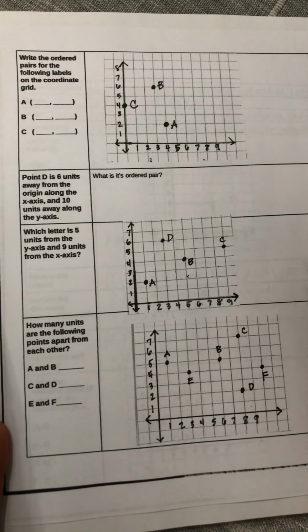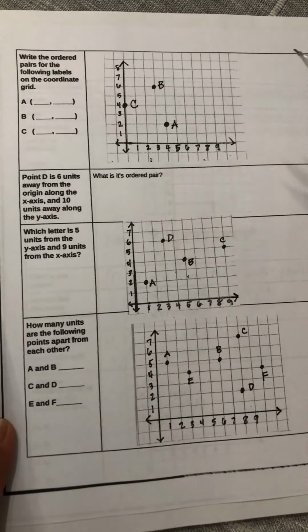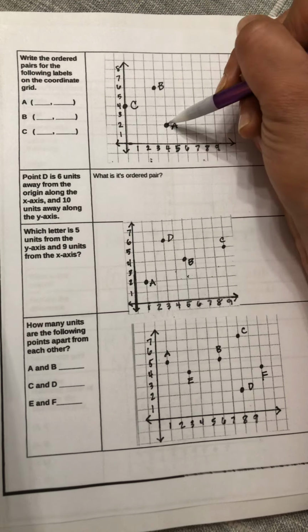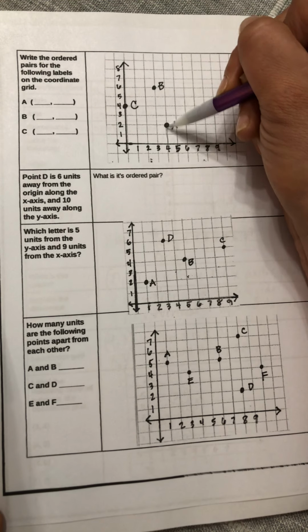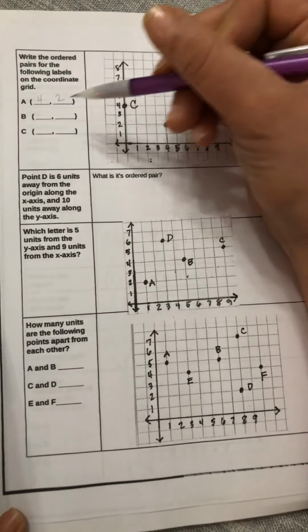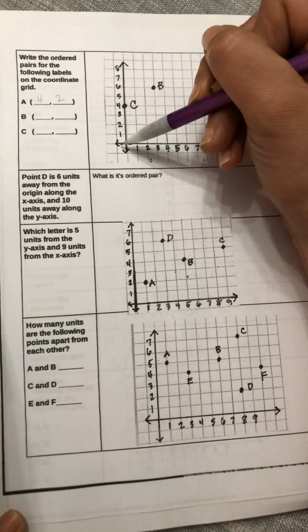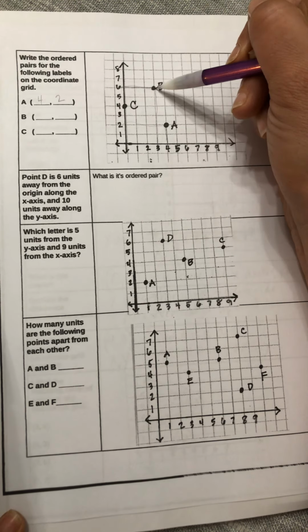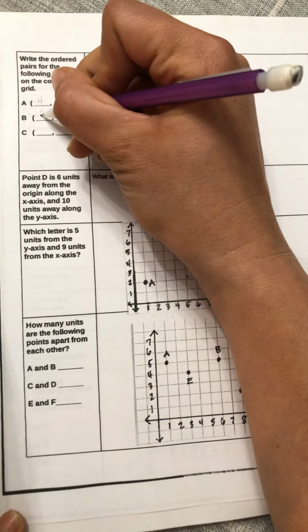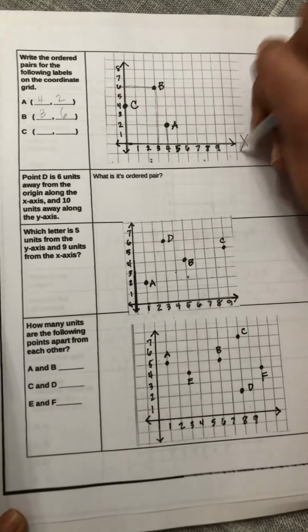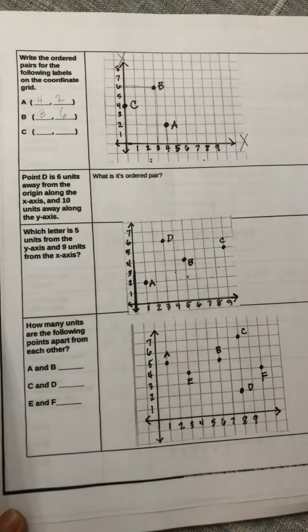All right, this next one, now you have to figure out what the coordinates are for what is labeled on the grid. So you have to find the ordered pairs. So A is right here, right? So it's 4 and 2. So I'm going to write 4, 2. B is, well, it's right there. So I go over 3 and then over 6. So it's 3, 6, not 6, 3. Remember, you're always doing the x-axis first. And if you need to label those to remember, you are more than welcome to.